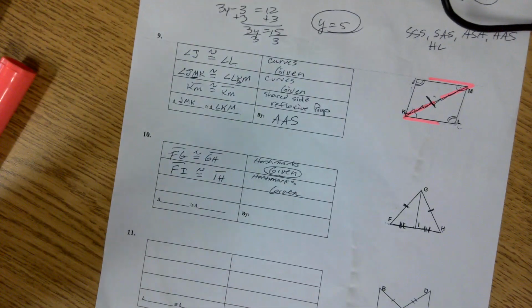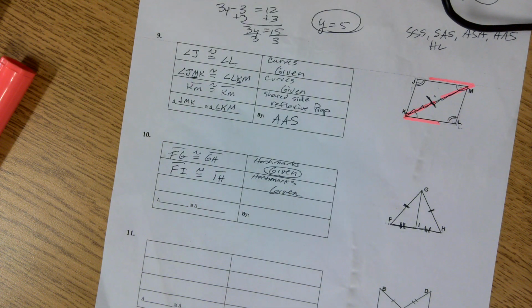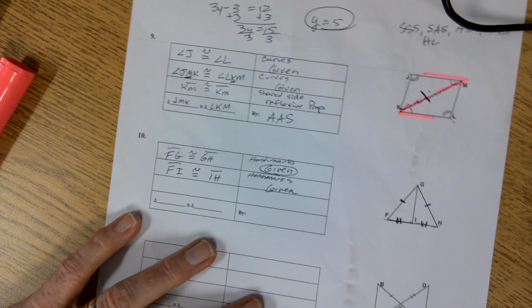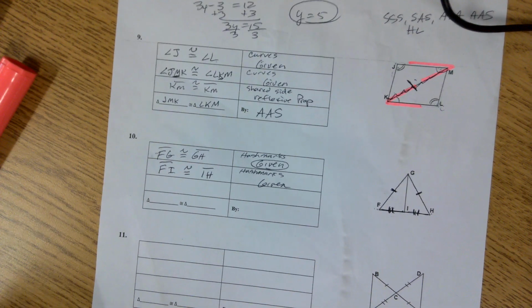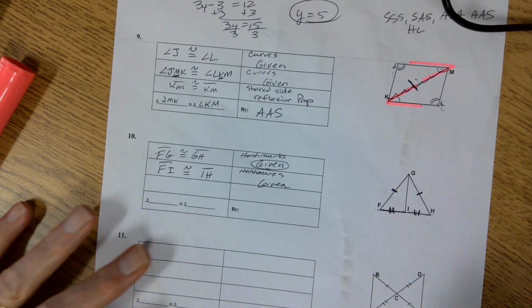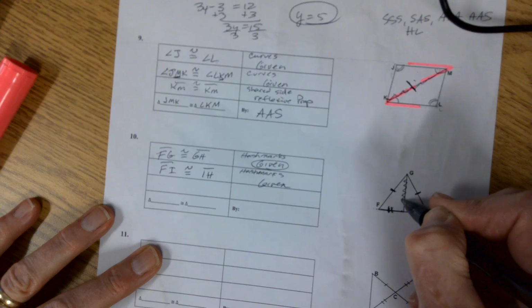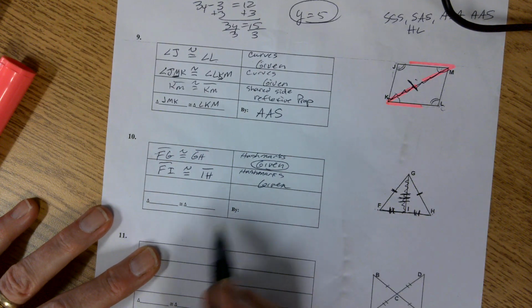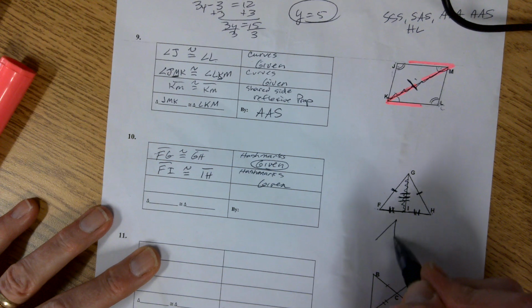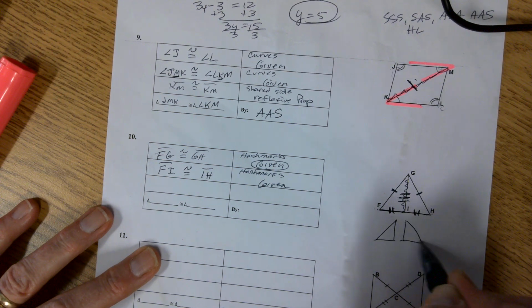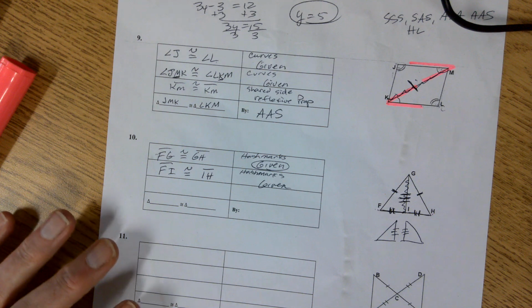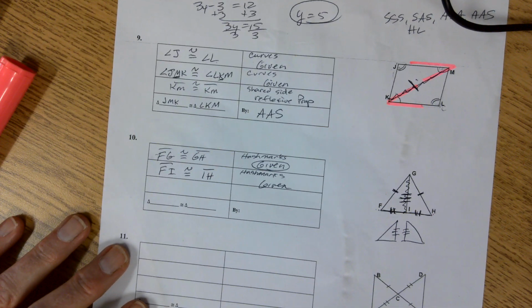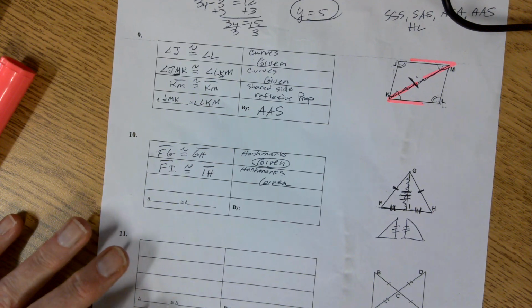Now I look at this and go, I always have to have 3 things unless it's a right triangle. This is not a right triangle. In that case, you could do hypotenuse leg, but that's not this. I've got the shared side right here. By reflexive property, when I split these up, this side here is part of each of those triangles, the left triangle and the right triangle. So that's a shared side.